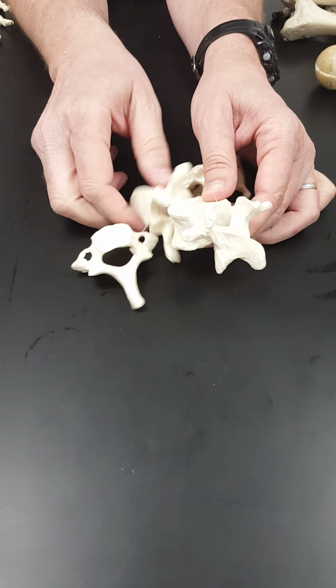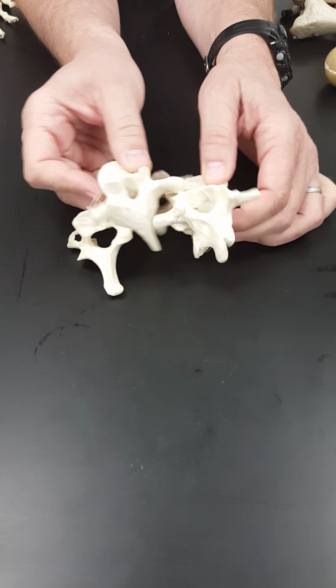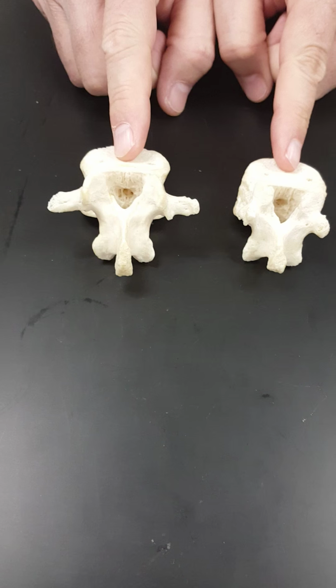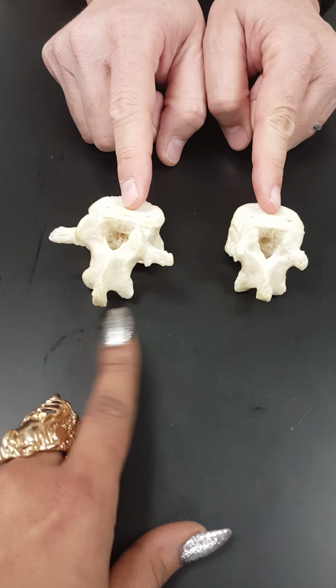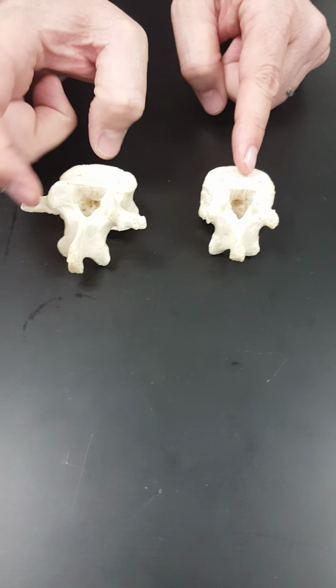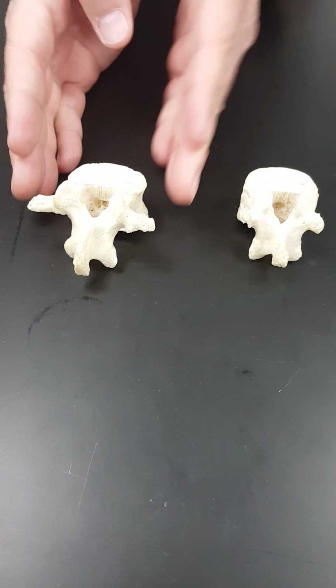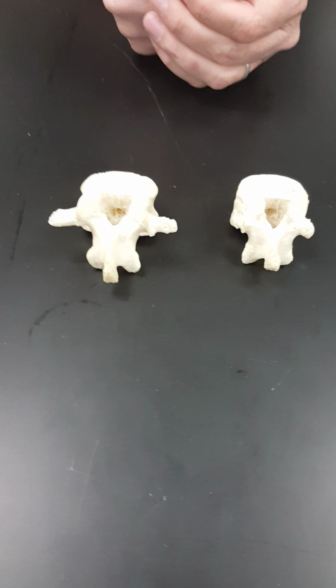Now somebody said, well, why can't you just look at the size? Well, what if I take those fake ones away and put real ones there? Notice how the body's almost the same size. Yeah, but the moose looks bigger than the giraffe. But look at this, it's curved. This is flat. So this is the thoracic. This is the lumbar.